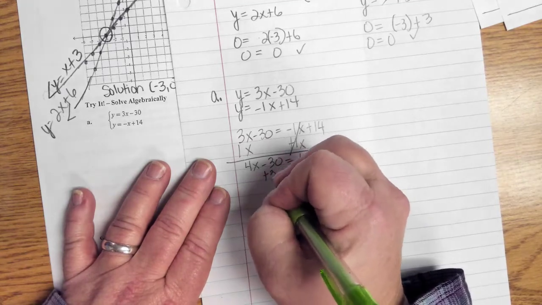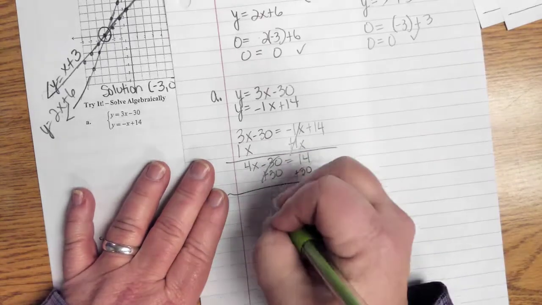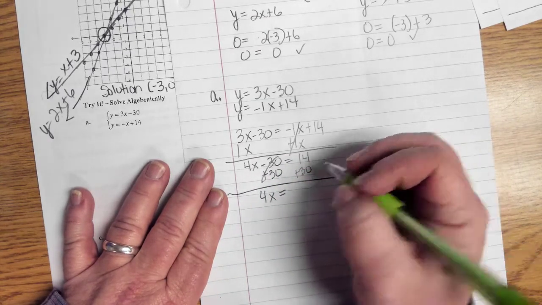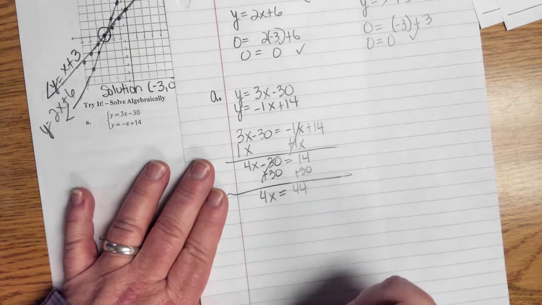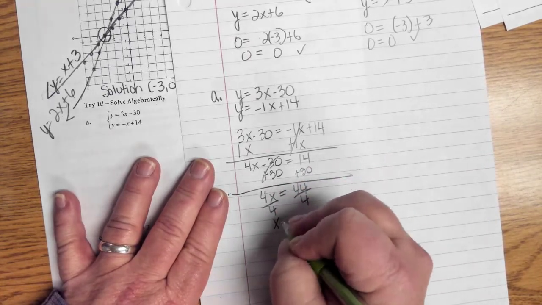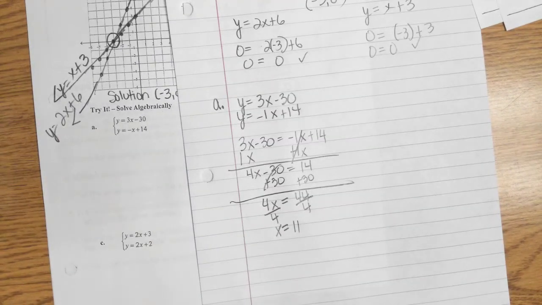I love puzzles, and that's what this is. Add 30. Algebra's puzzles. 4x is equal to 44. Divide by 4. And I get x is equal to 11. So I know my x is 11. Now I can use either one.